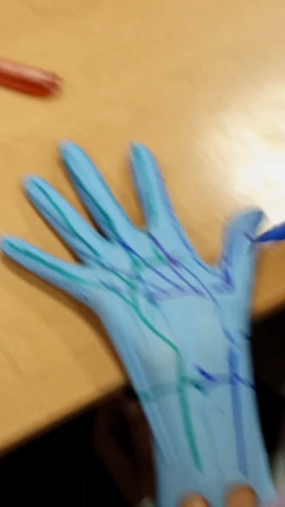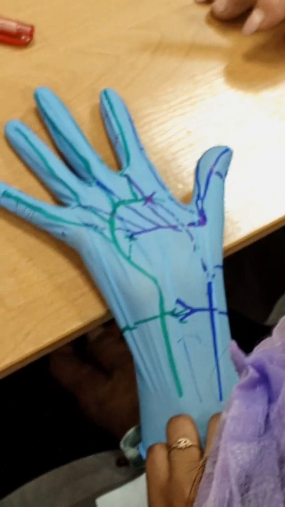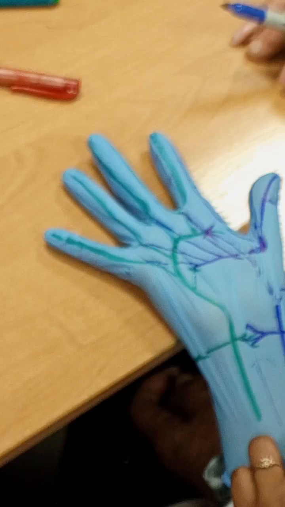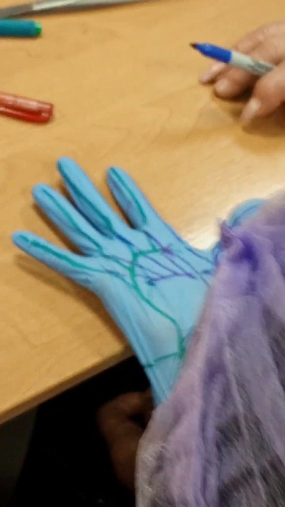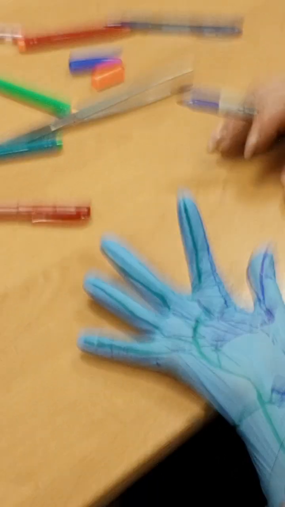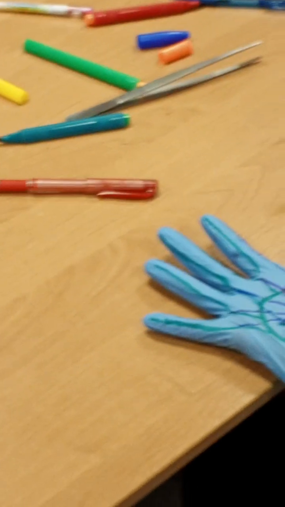But this whole common artery is not a very correct name. It is called arteria princeps pollicis. Princeps pollicis, this is the general artery for the thumb. But why is the name not normal? Because it also gives to the lateral palmar side of the second finger.